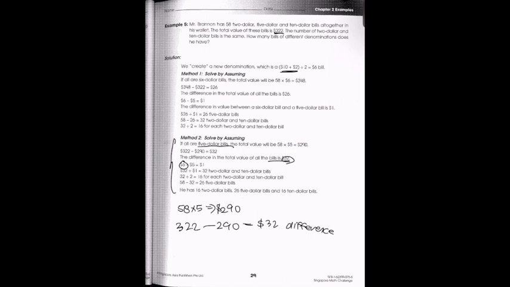So the difference is $6 minus 5, which is going to be $1. And so 32 divided by 1 is going to be 32. So that tells us we have 32 $2 and $10 bills. And so that tells us that the remaining 58 minus 32, which is 26 bills, is going to be $5 bills.